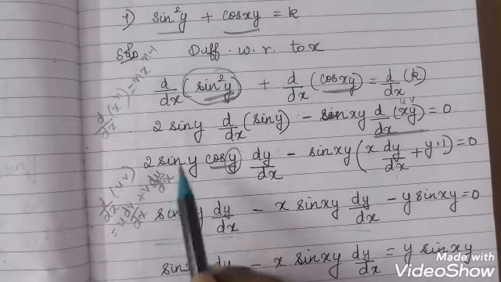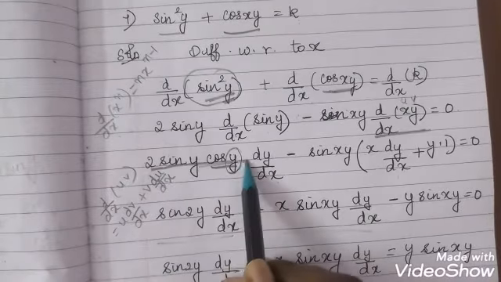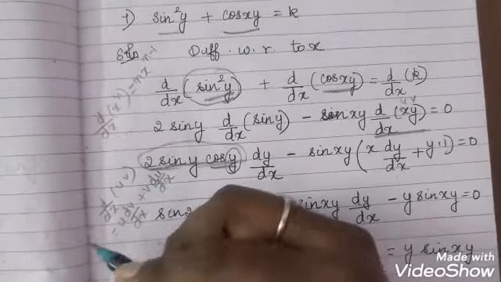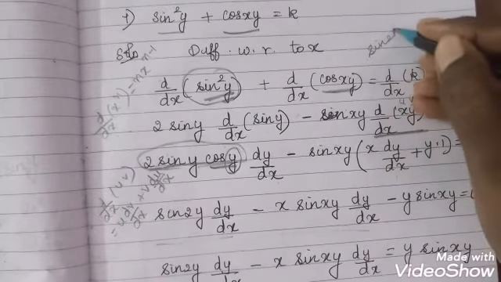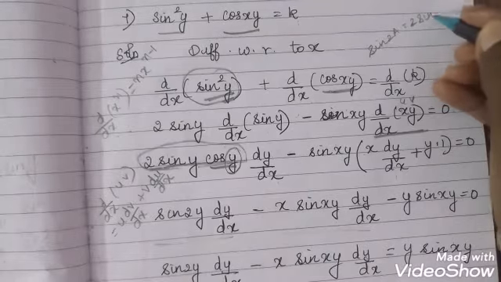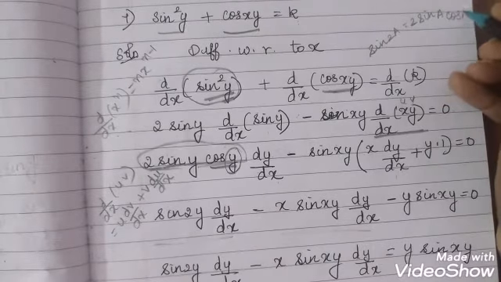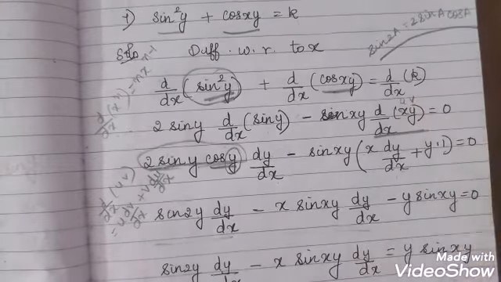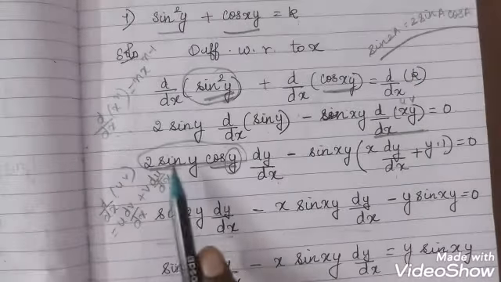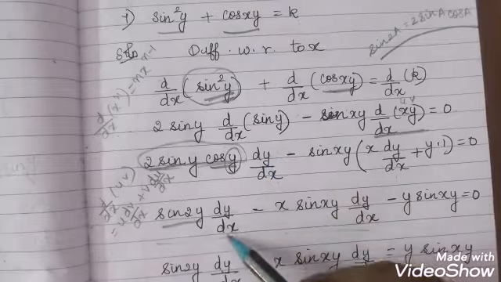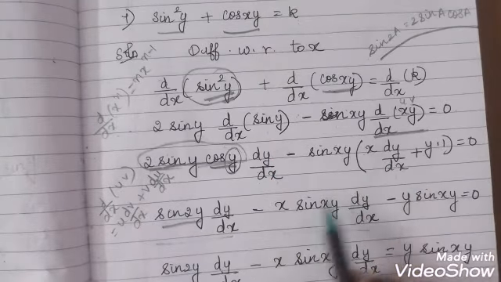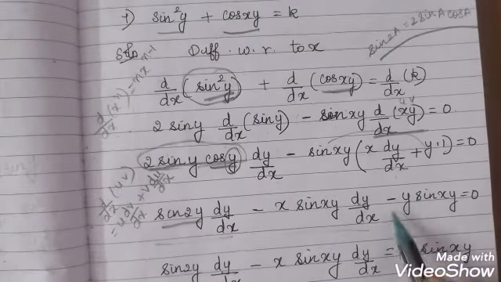So here we will write this 2 sine y cos y. What's the formula you get here? Sine 2a is equal to 2 sine a cos a. You will have to remember this formula. So 2 sine y cos y will be written as sine 2y into dy by dx minus, multiplying it, x into sine xy dy by dx. Now you multiply this here, it's minus y into sine xy equal to 0.